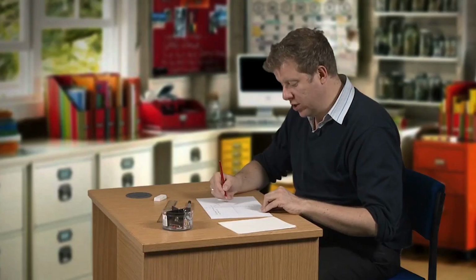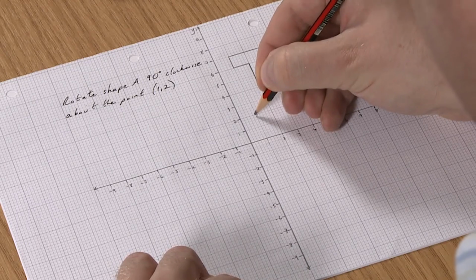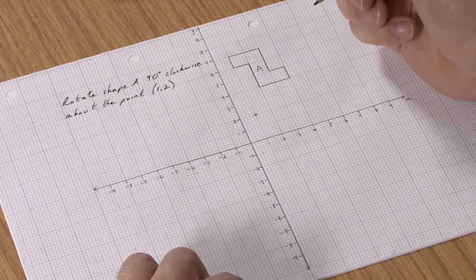So the first thing we're going to do is to mark on that center of rotation. Now, when it comes to doing a rotation, the best thing to use is the tracing paper that you will be supplied with in the exam, as it makes it much easier for you to perform the rotation and see where the shape ends up. So, take a piece of tracing paper.